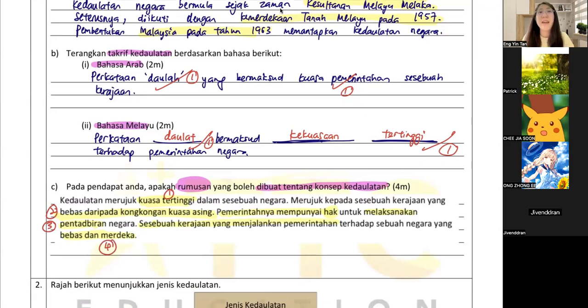Or you can say supaya tidak dicabuli oleh orang negara lain, also can. You want to use back the previous term, also can. We can have our own rights to plan the policy. Can be anything, because as long as you write here, it is like a 4 marks question. So anyone here got any answers you want to share with me? Because this is K-Bat, yeah.